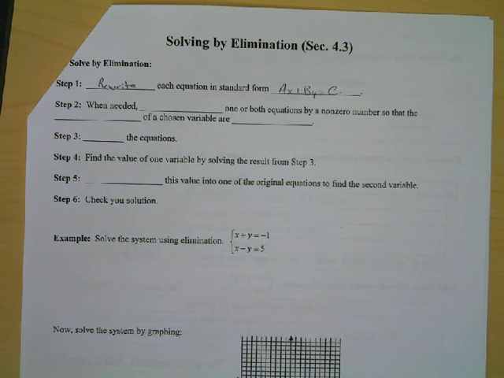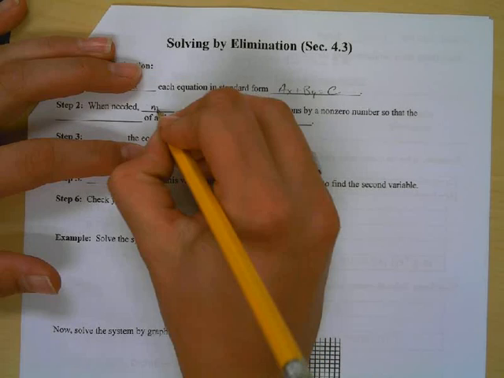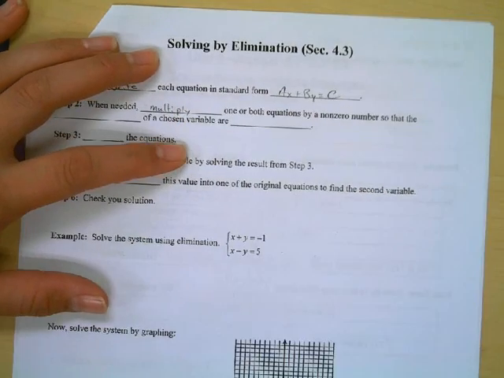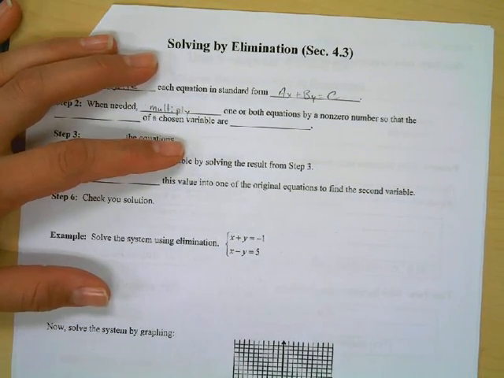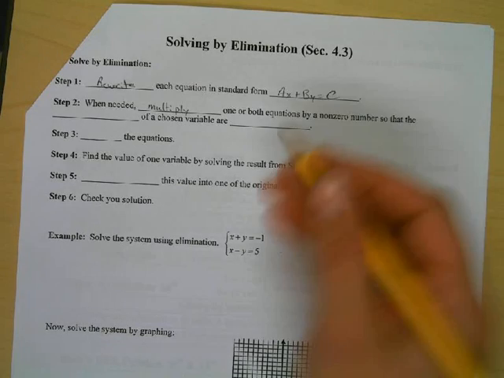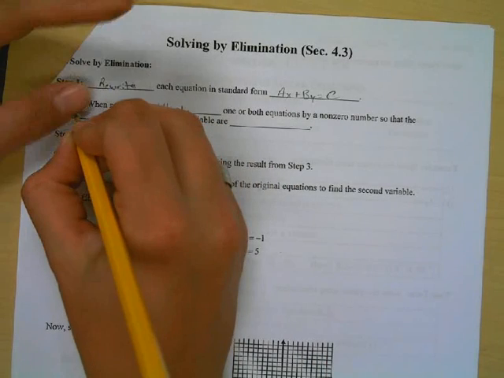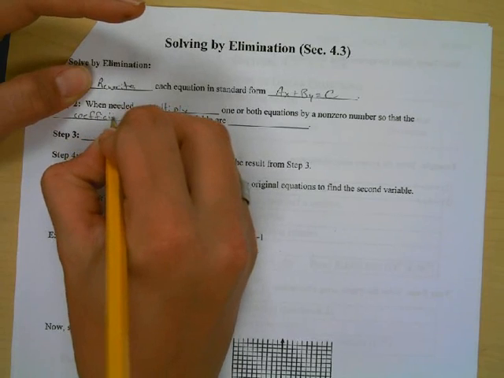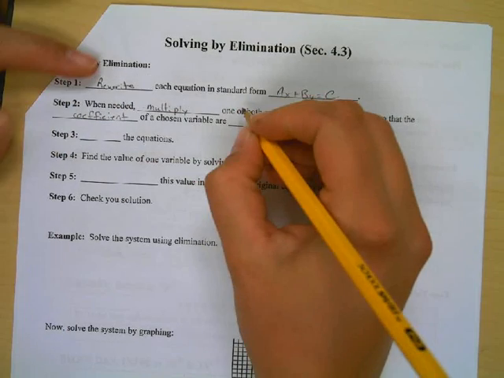Okay, once you're there, if needed, we will multiply one or both equations by a non-zero number. You can't just multiply everything by 0 and call everything 0. That doesn't work. But as long as it's a non-zero number, we multiply so that the coefficient, remember that's the number out in front of the variable, of a chosen variable are opposites.